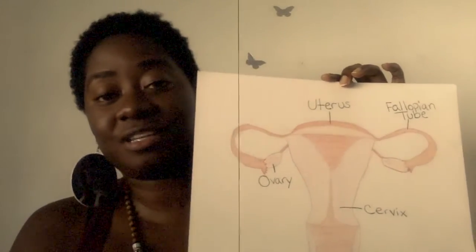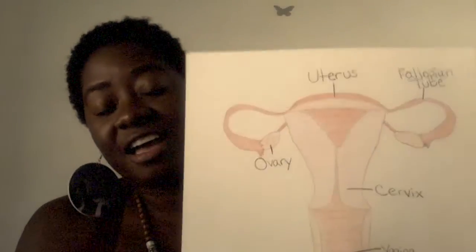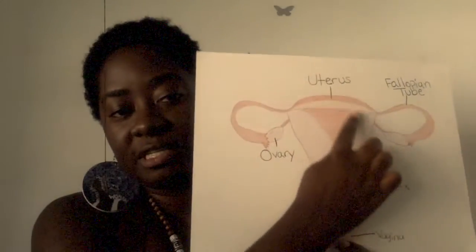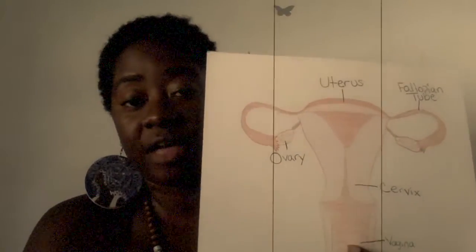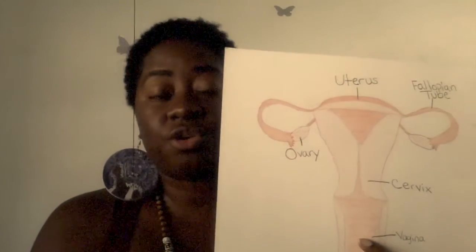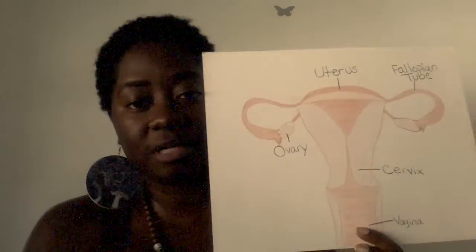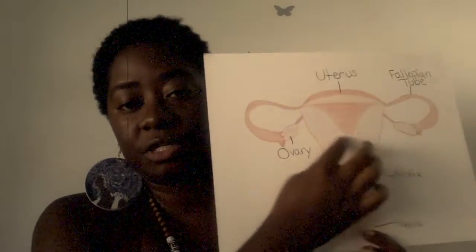Okay, so the first type is a total hysterectomy. A total hysterectomy is the removal of the uterus, which is this area here, and then the cervix. The cervix is the smaller part down here. So all of that is the only thing that is removed. So you would still have your ovaries, but you won't have a uterus and a cervix, which means because you don't have a uterus, you will not be able to have children because there's no place for the baby to be carried.